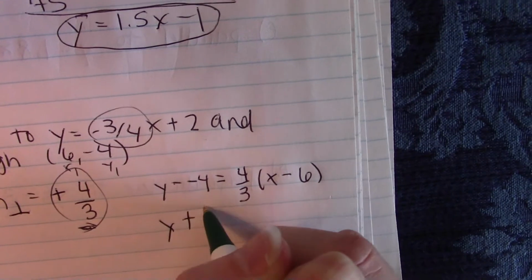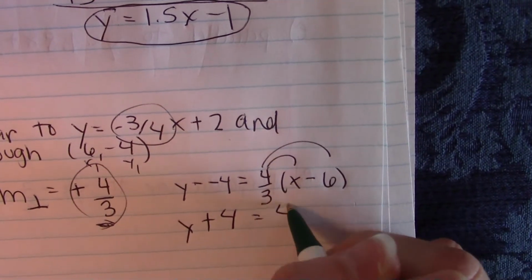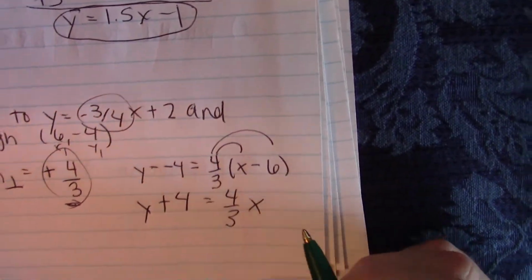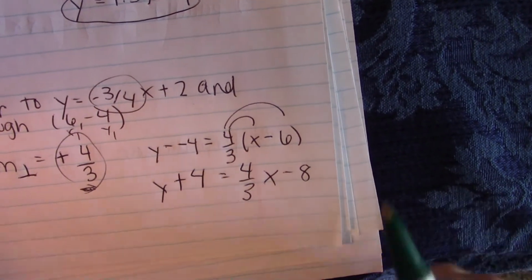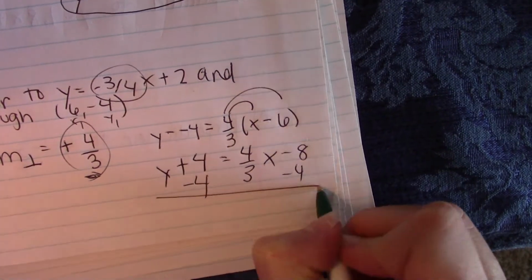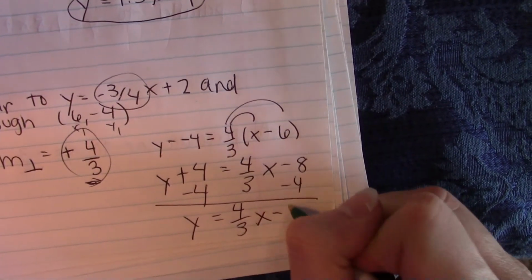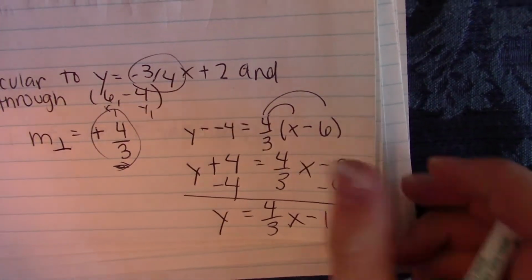So y plus 4 equals, and distribute, 4 thirds x. 4 thirds times negative 6 makes negative 8. Have to move our 4, so minus your 4. y equals 4 thirds x minus 12. And that's our equation of that line.